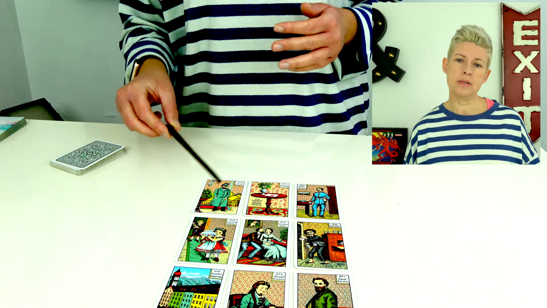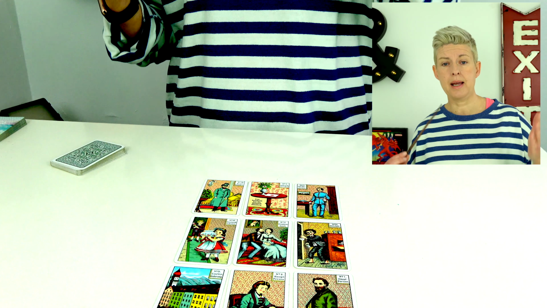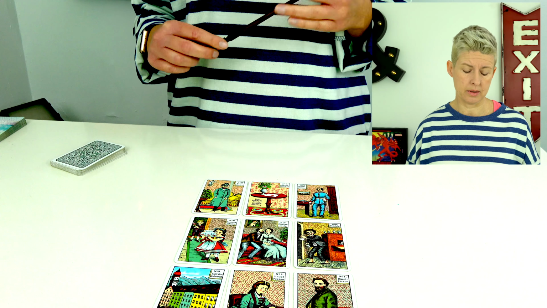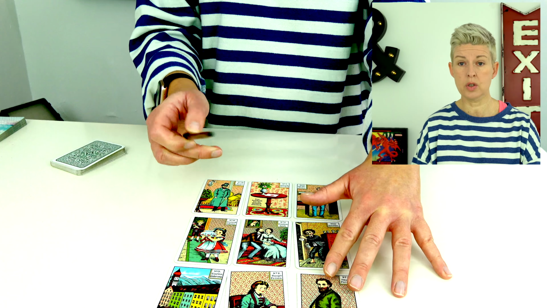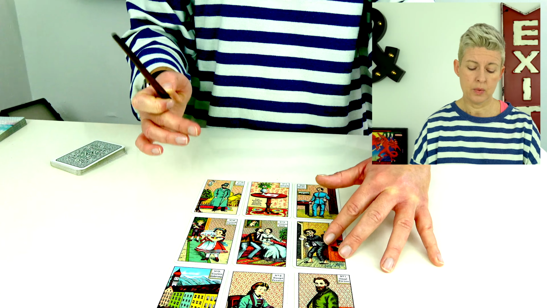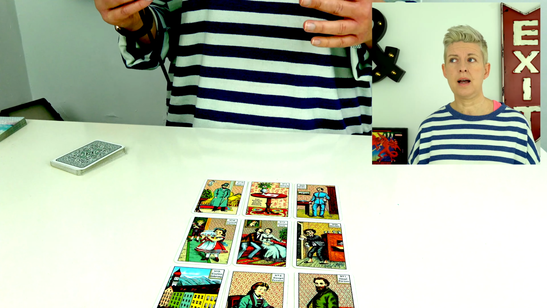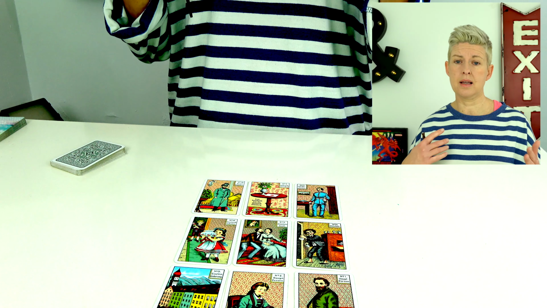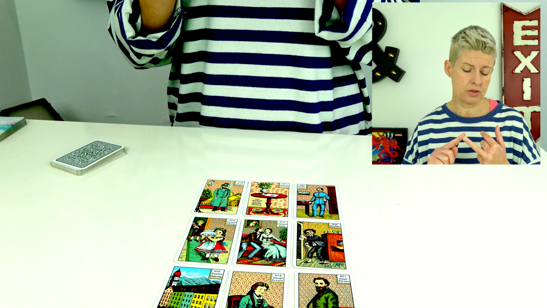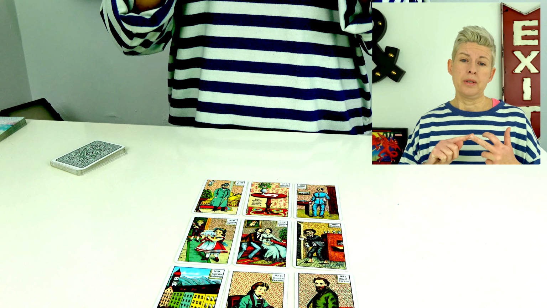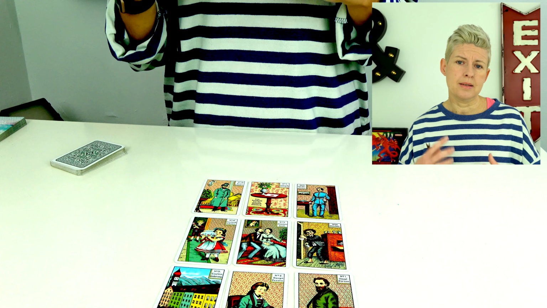The second thing we will notice is that they are auspiciously placed. They are looking at one another. When there is no card between the two character cards, we can suggest that it's an auspicious connection, a close connection, but there's not that much interaction.